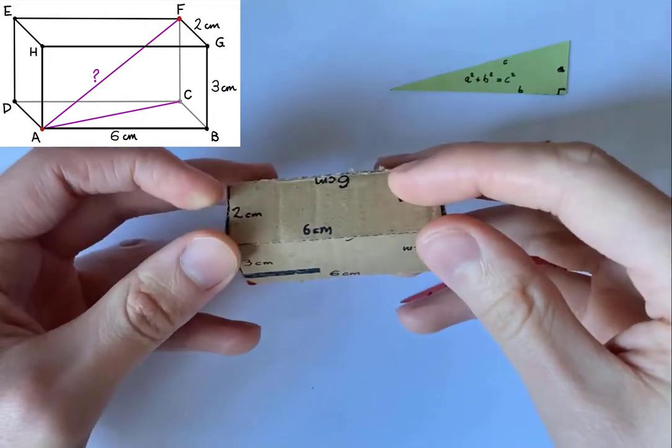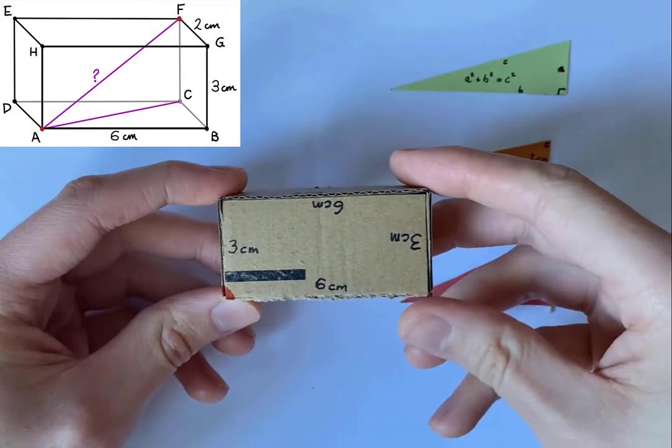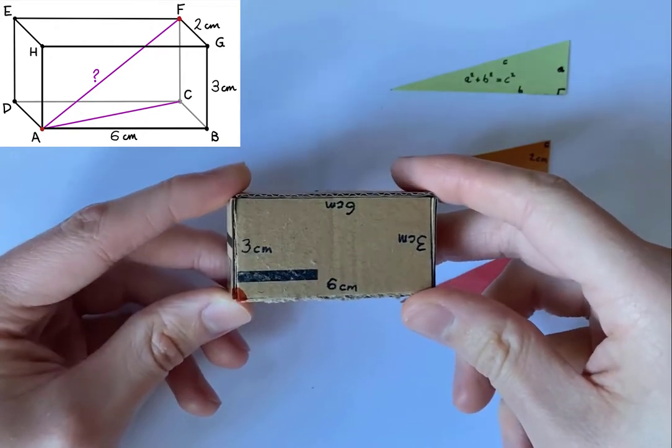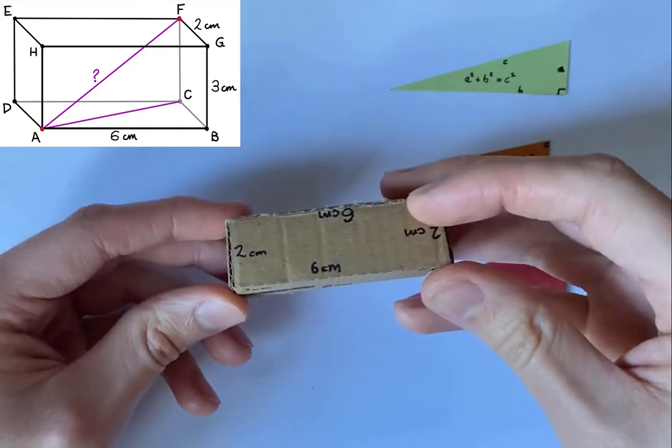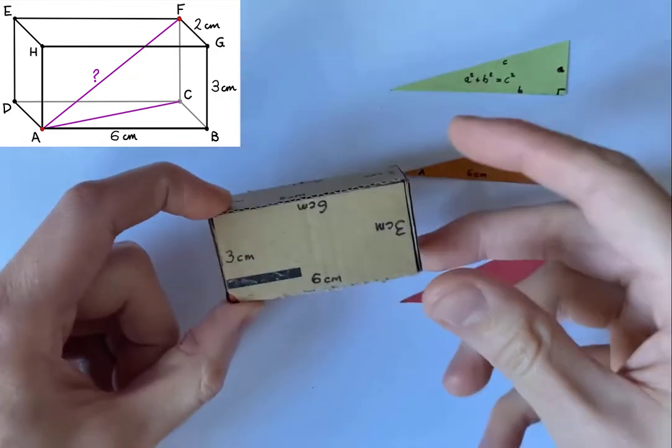Here we have a cuboid and the lengths have been labelled on it. So 6 centimeters long, 3 centimeters high, 2 centimeters deep. So this is the same shape as a shoebox.